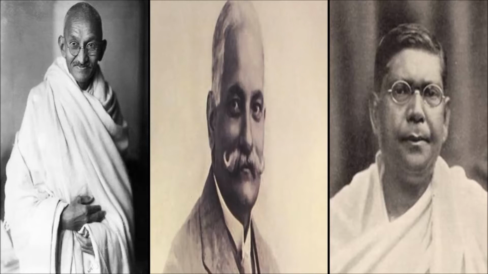Creation of Swaraj Party. When Gandhi withdrew the non-cooperation movement, many leaders were unhappy. Motilal Nehru and C.R. Das decided to quit INC and start a new political party called the Swaraj Party in 1923, participated in elections and gained 42 seats in the election.